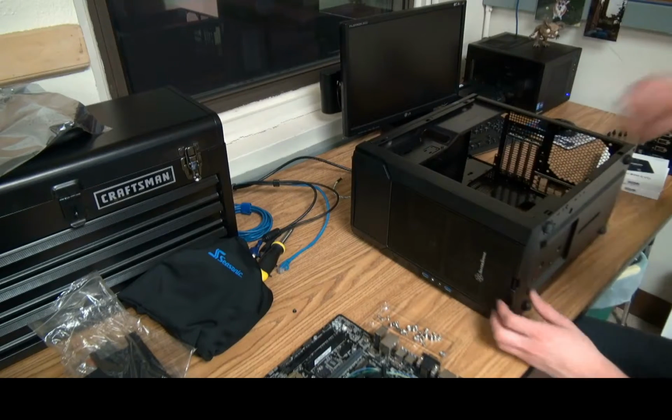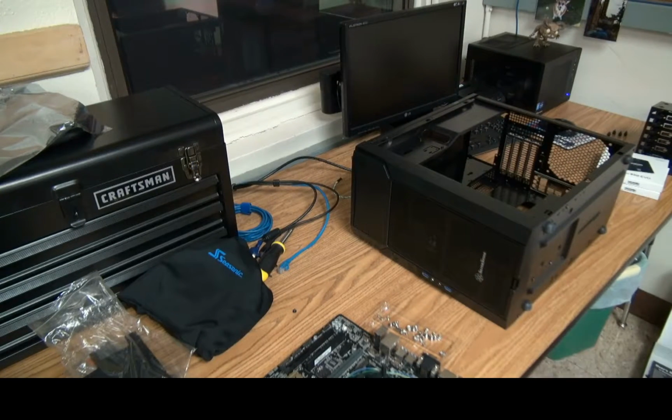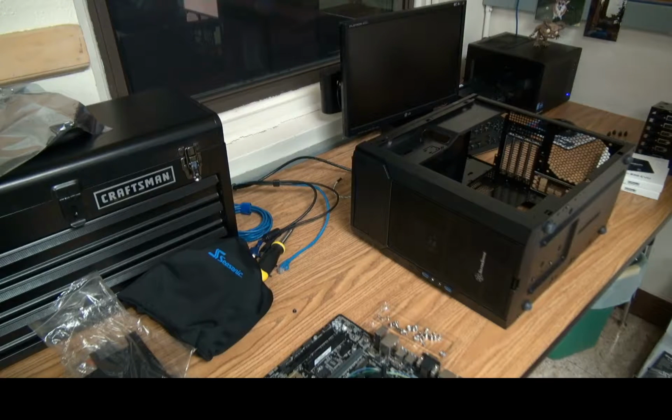And that's not threaded very well. I'm gonna need a socket here. I wonder where I have one of those. Didn't think about that. I know I have one somewhere. Shoot.